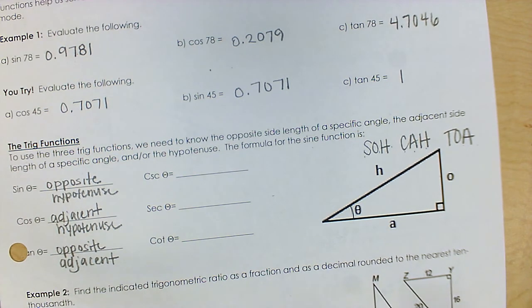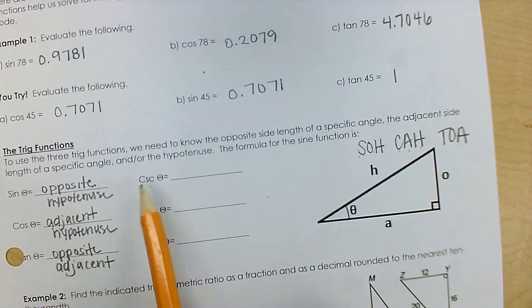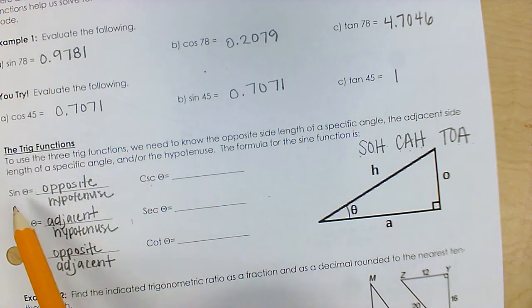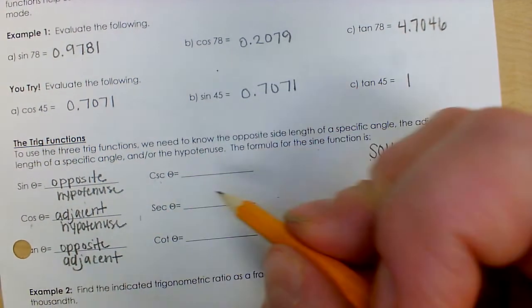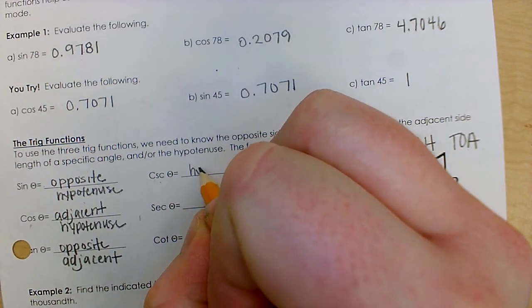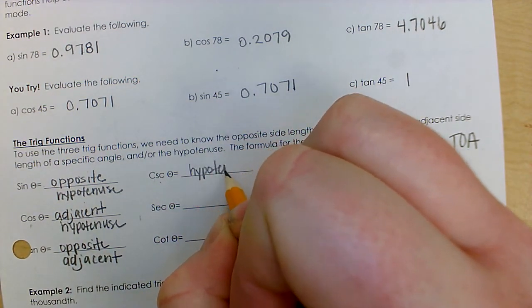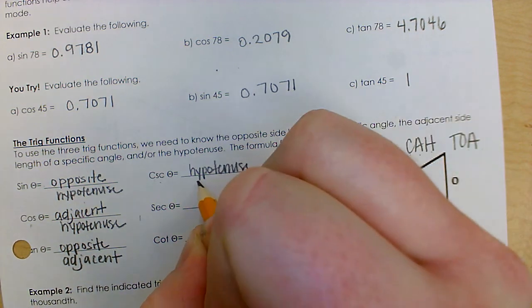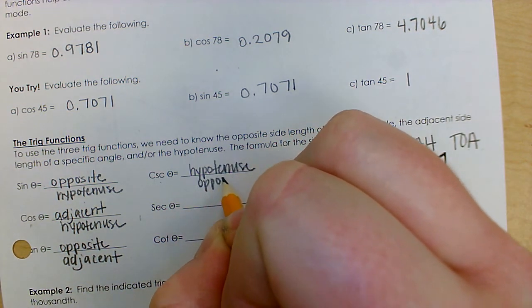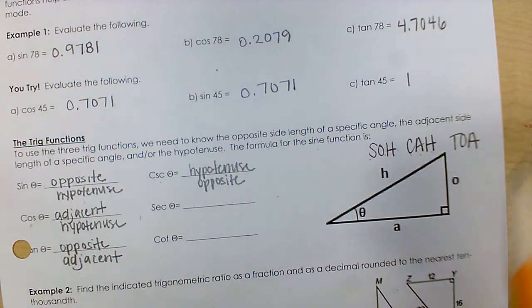What you didn't learn last year, though, is these are their reverses. So if sine is opposite over hypotenuse, cosecant is hypotenuse over the opposite. So it's the flip of it, or the reciprocal.